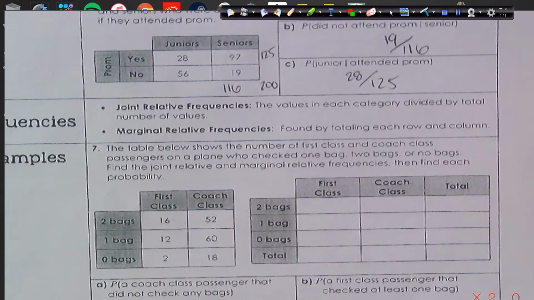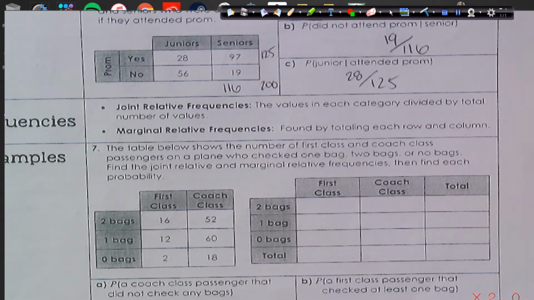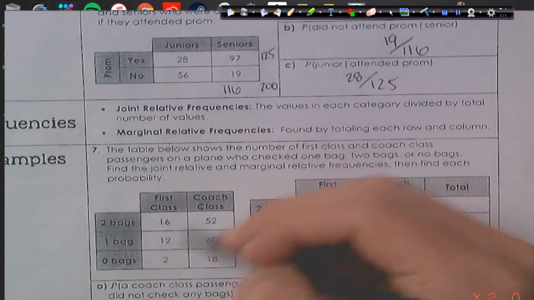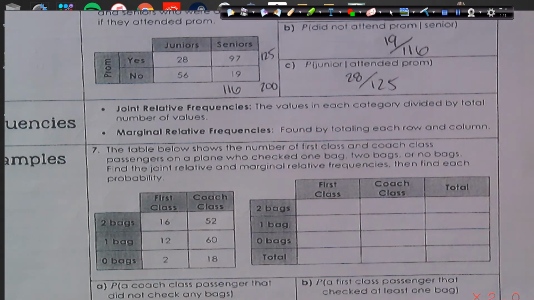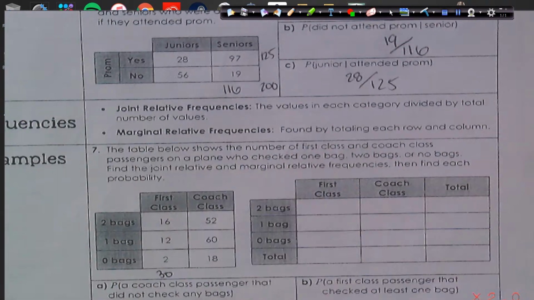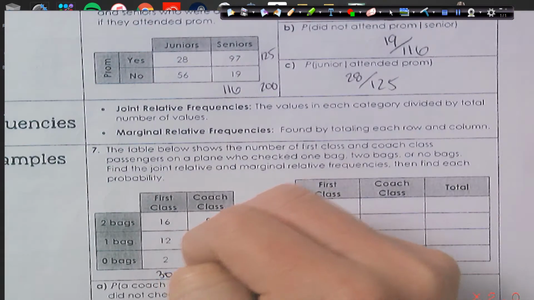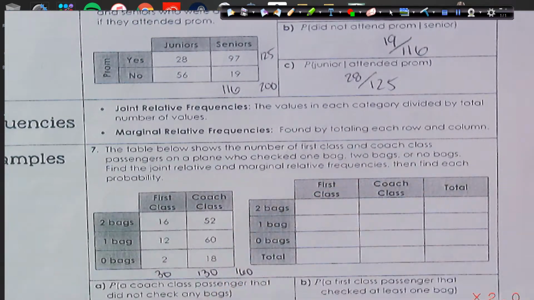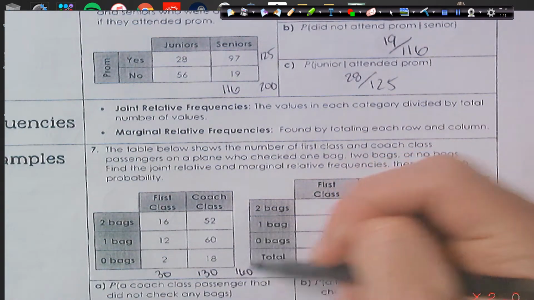Okay. So basically this is asking us, first of all, what's the total that we have for all people in our sample? We could do that a couple different ways. We could add these rows up. So let's go ahead and do that real quick. I didn't pre-add these already, so let me just take a second and add these up. So we got 30 people in first class. We have 130 in coach, so we have 160 total people. If I add it this way and add them up, we get 160 as well.